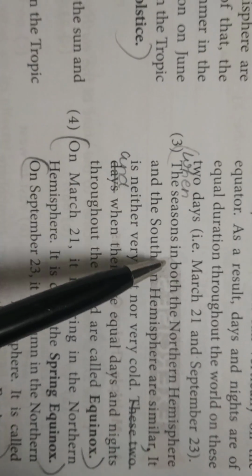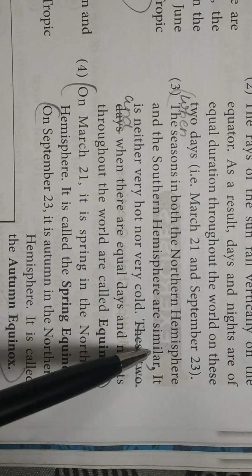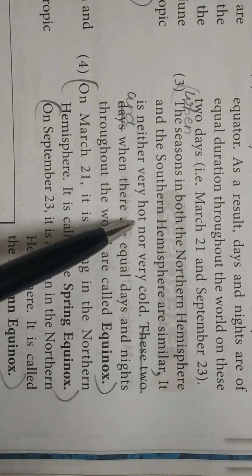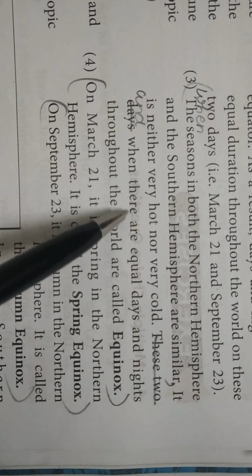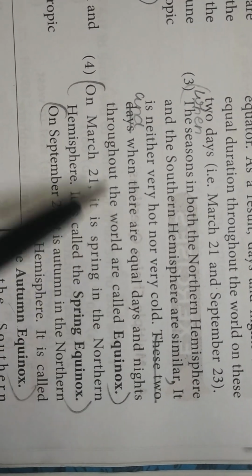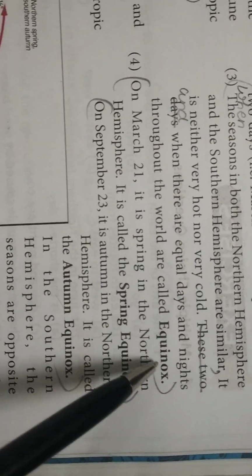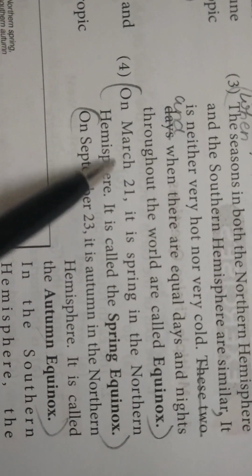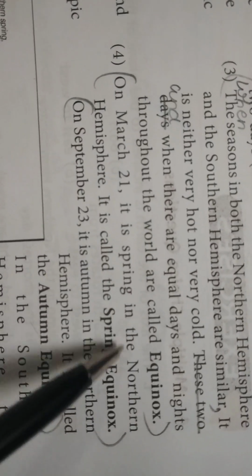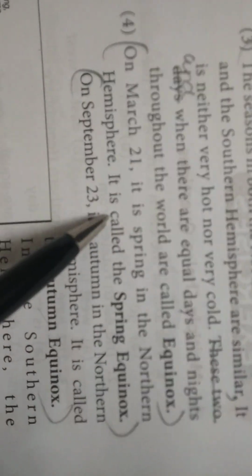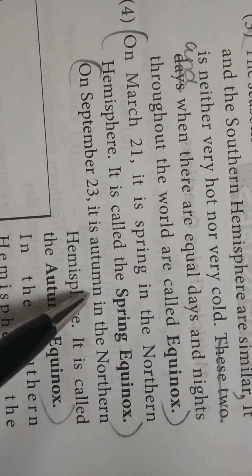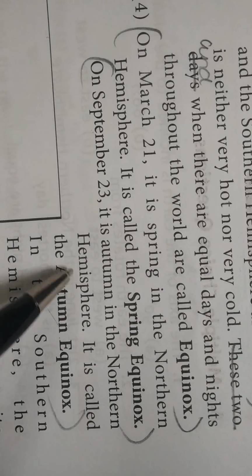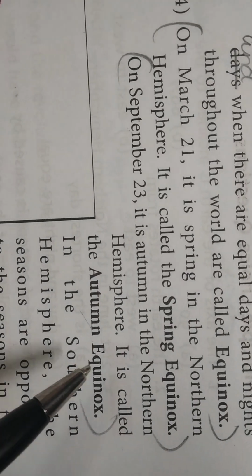The seasons in both the northern hemisphere and the southern hemisphere are similar. It is neither very hot nor very cold. These 2 days when there are equal days and nights throughout the world are called equinoxes. On March 21st, it is the spring in the northern hemisphere. It is called the spring equinox. On September 23, it is autumn in the northern hemisphere. It is called the autumn equinox.